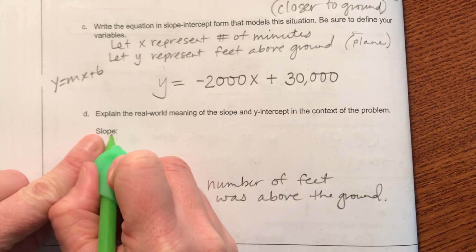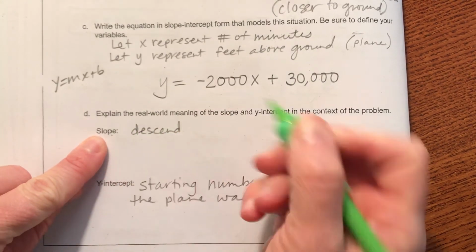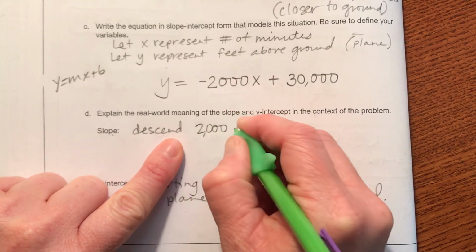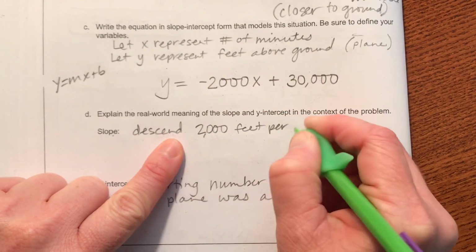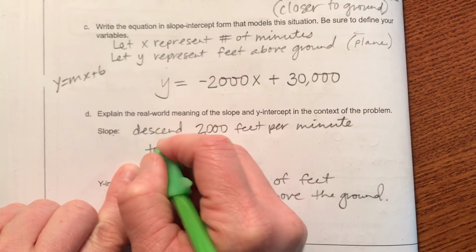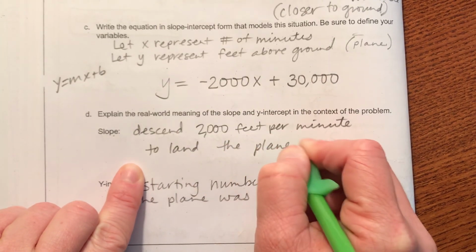And then our slope is, we descend, we're coming down 2,000 feet per minute to land the plane. Awesome.